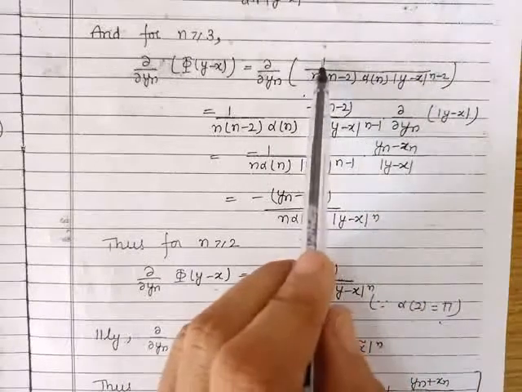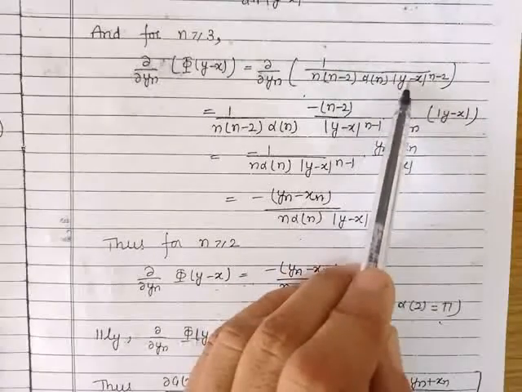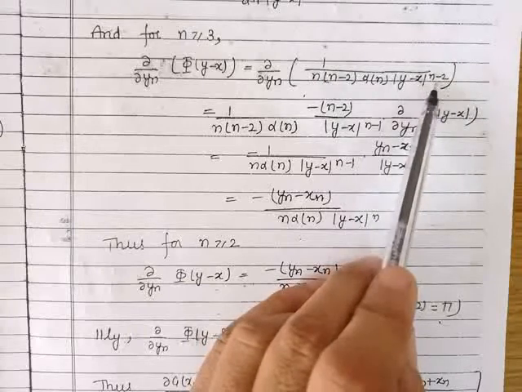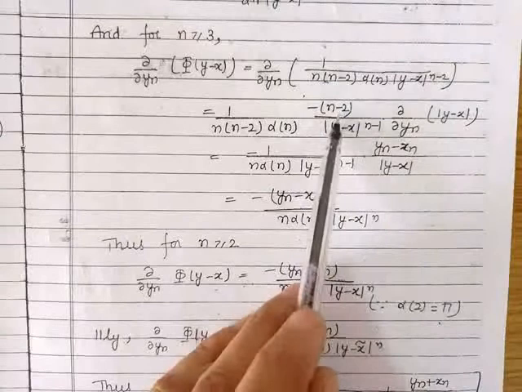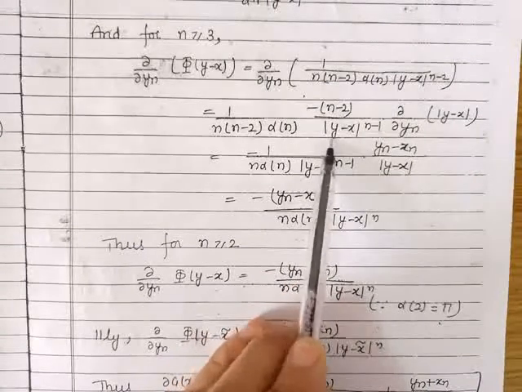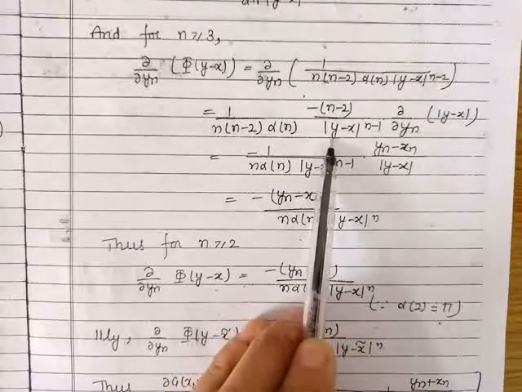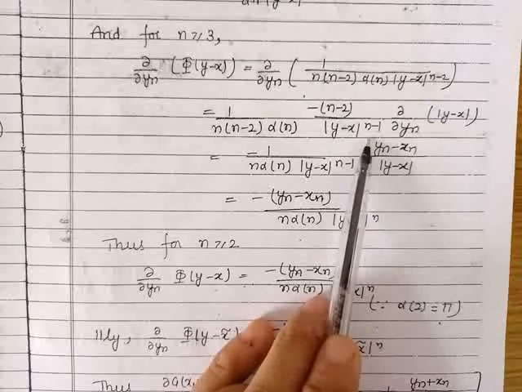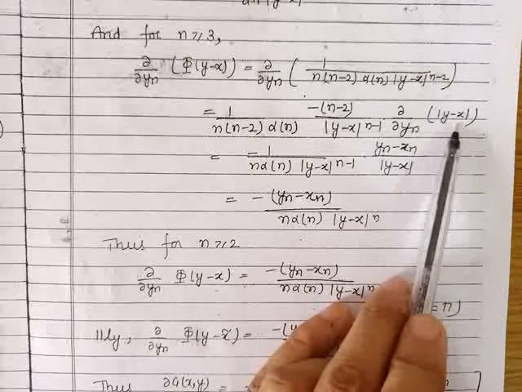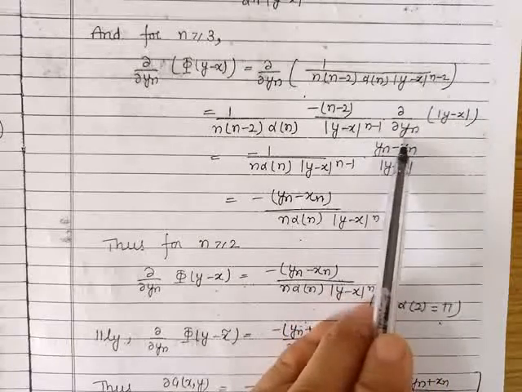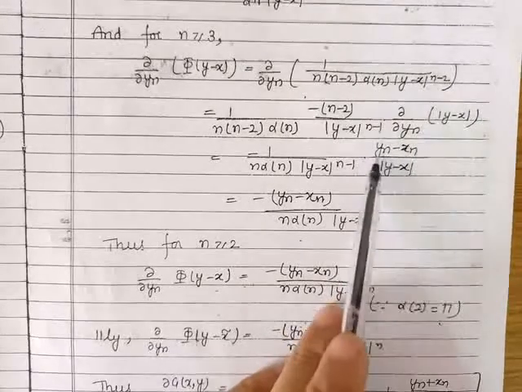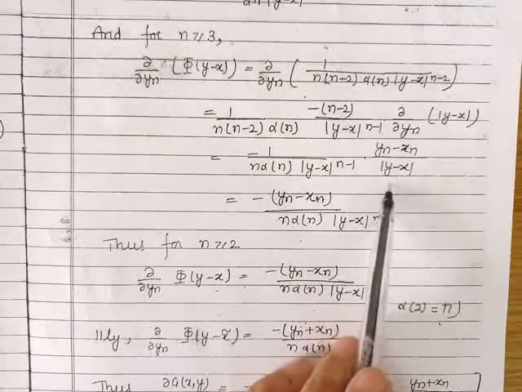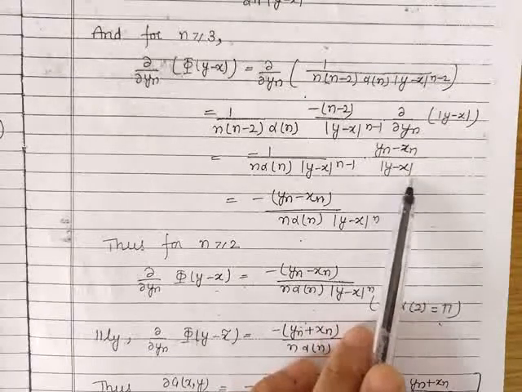The derivative of 1 upon |y minus x| raised to the power n minus 2 is given by minus (n minus 2) upon |y minus x| raised to the power n minus 1, into the partial derivative of |y minus x| with respect to yn, and its value is (yn minus xn) upon |y minus x|.